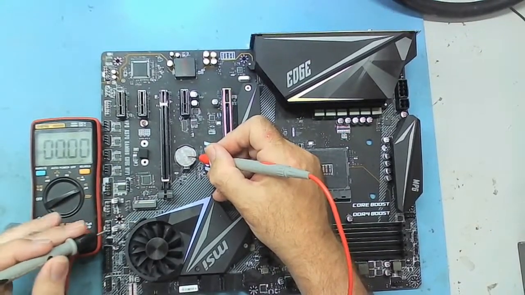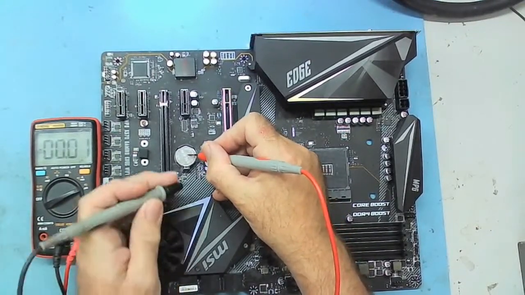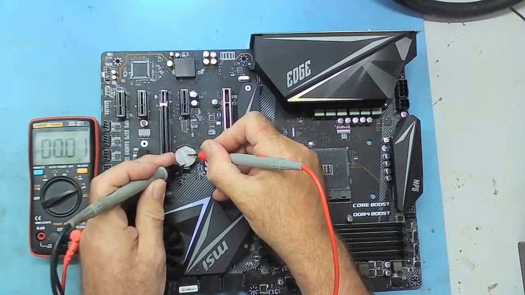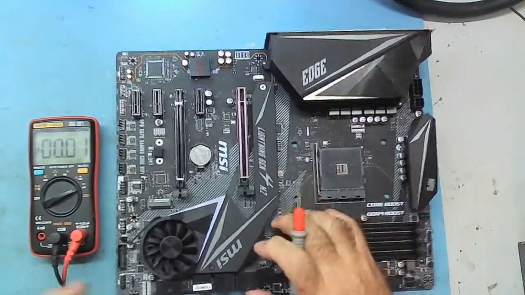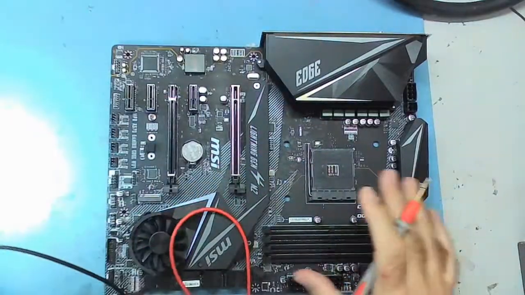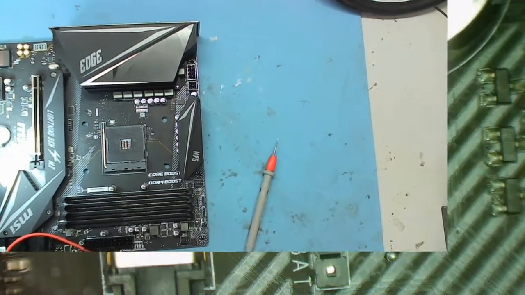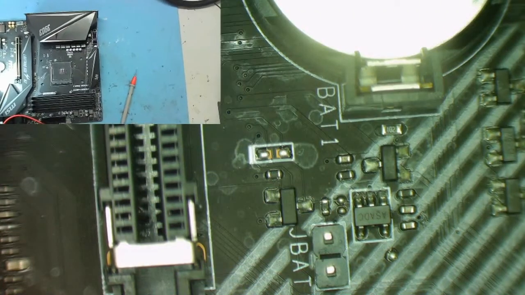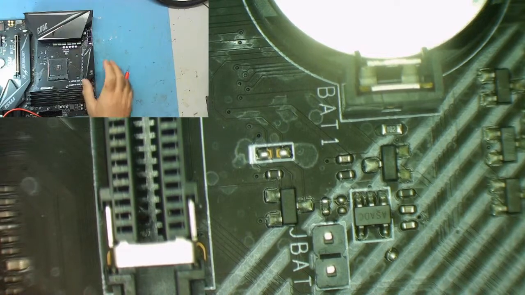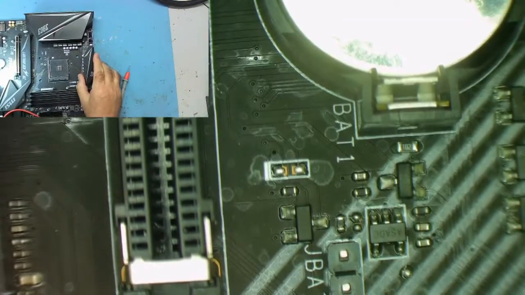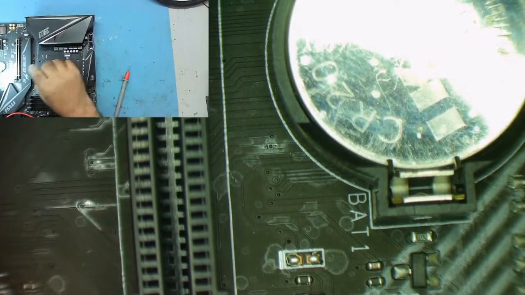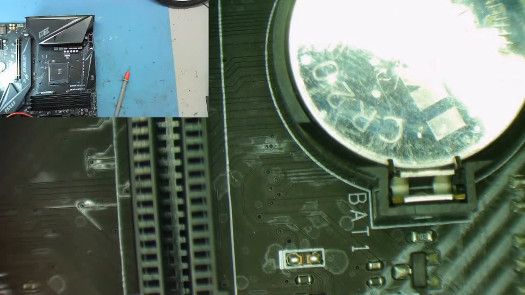Best way to do this is to connect one end of your meter to the battery and connect the other end to the top. Where's the microscope? Where's the microscope? Let's see what we got. Let's make that a bit smaller. Oops. Yeah, okay. CMOS battery, yeah. This is the connector. So, first thing to do here. Where's the test meter?